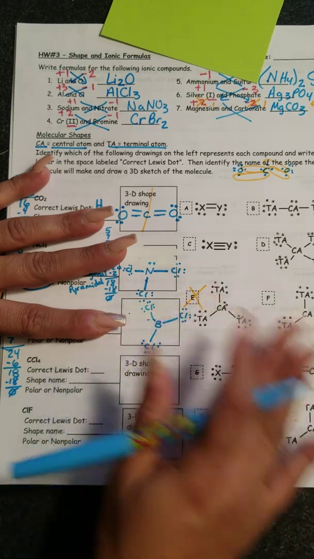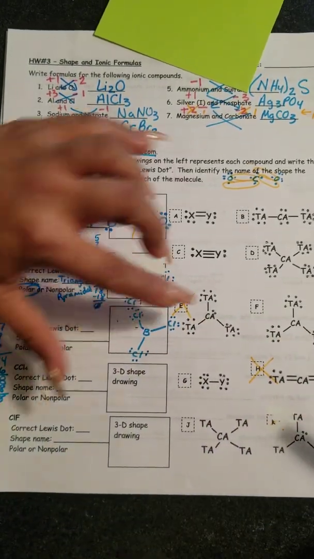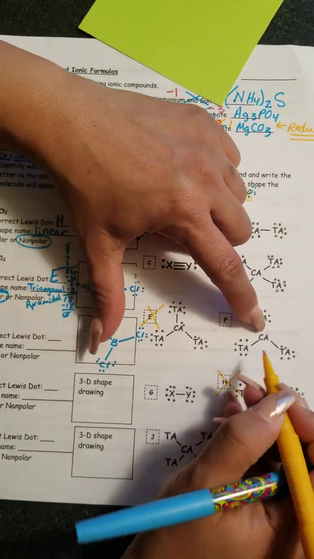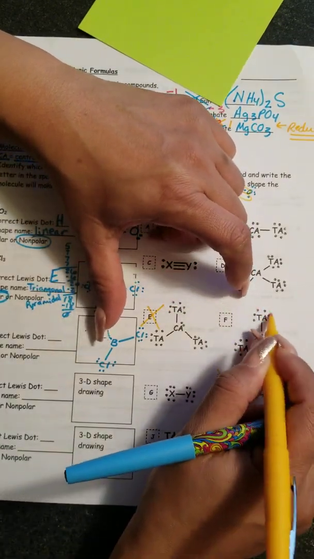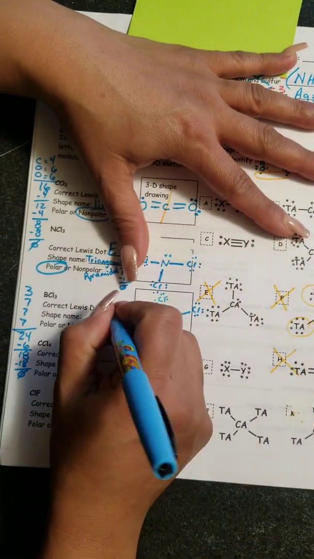Let's come over here and decide which one it is going to match or look like. The correct answer is going to be letter F. There are no lone pairs on the central atom. Everyone has all of their electrons. F is my correct answer.